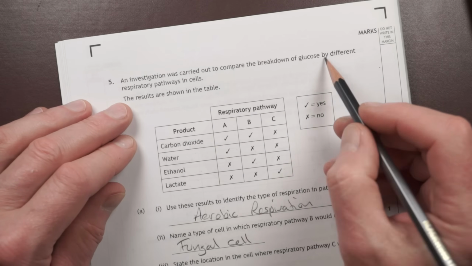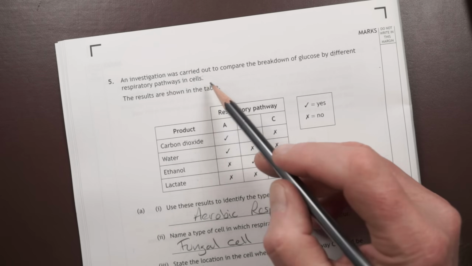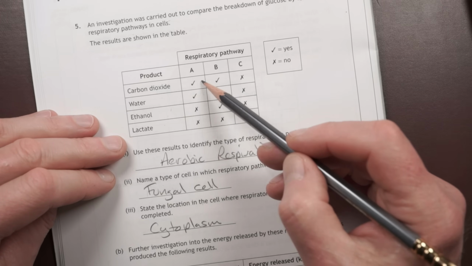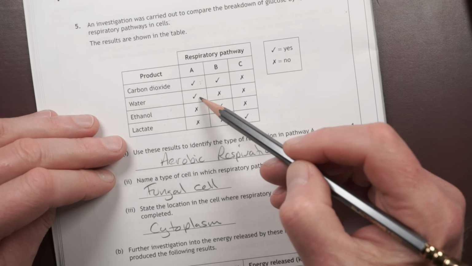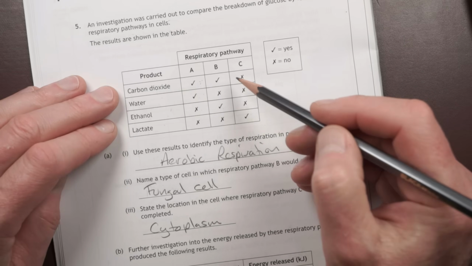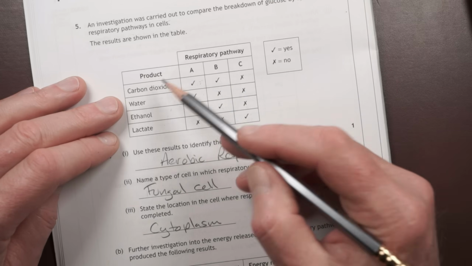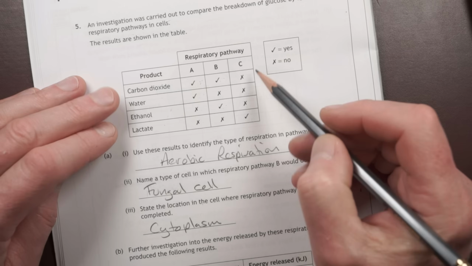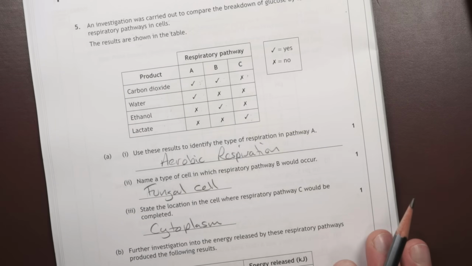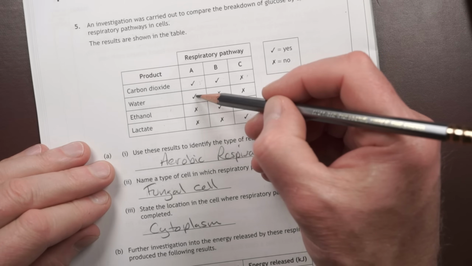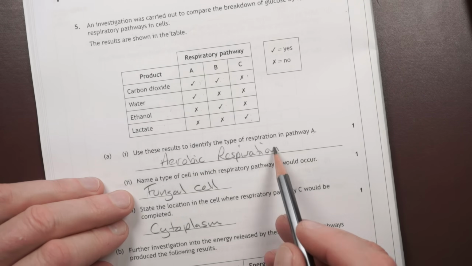An investigation was carried out to compare the breakdown of glucose by different respiratory pathways in cells. The results are shown in the table. Here we go. Carbon dioxide, water, ethanol, lactate. So A had carbon dioxide, water, no ethanol, no lactate, right? B had carbon dioxide. This is what was produced, the product. Yeah, so B produced carbon dioxide and ethanol, and this one here produced just lactate. Okay. Use these results to identify the type of respiration in pathway A. Well, it produced carbon dioxide and water, so it has to be aerobic respiration.